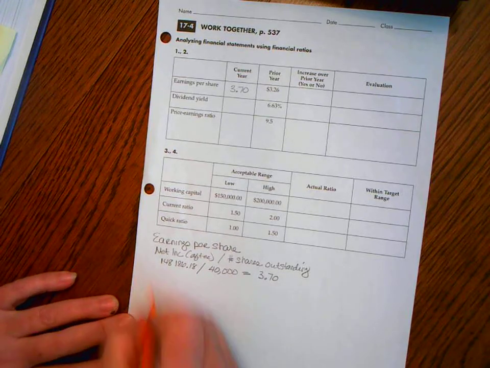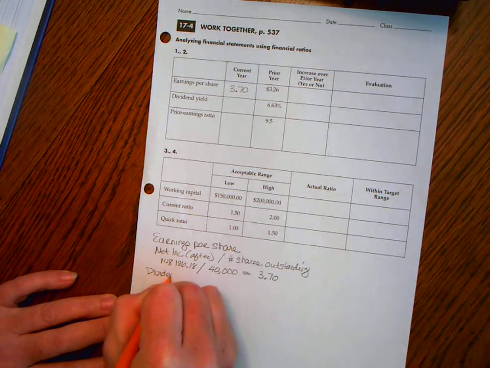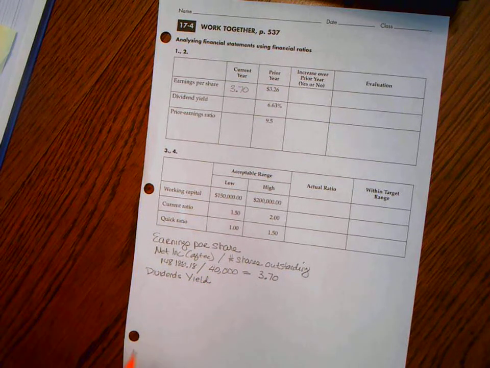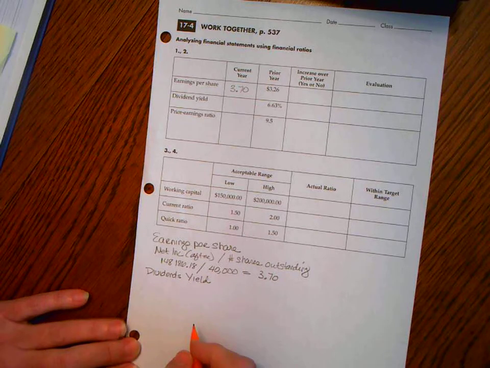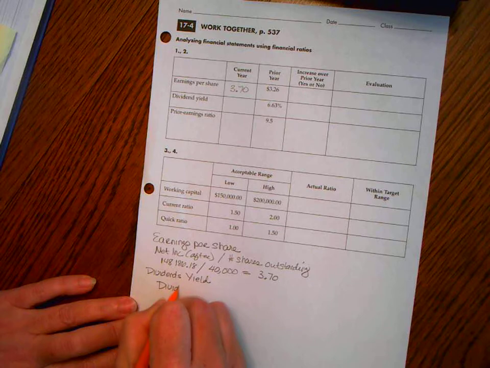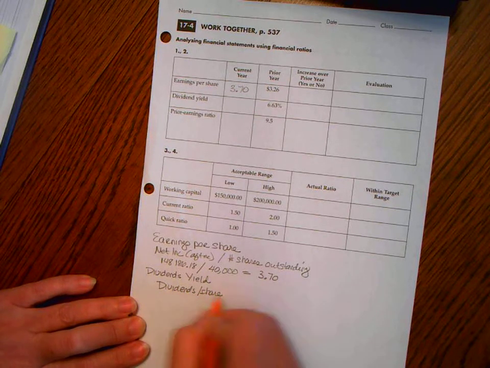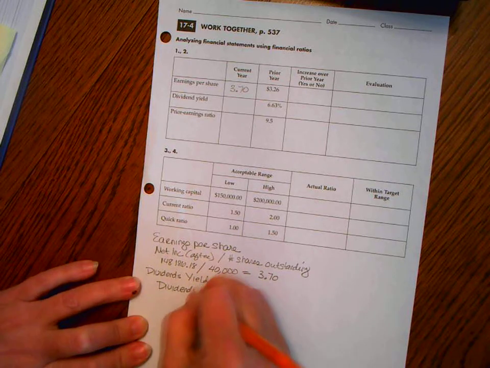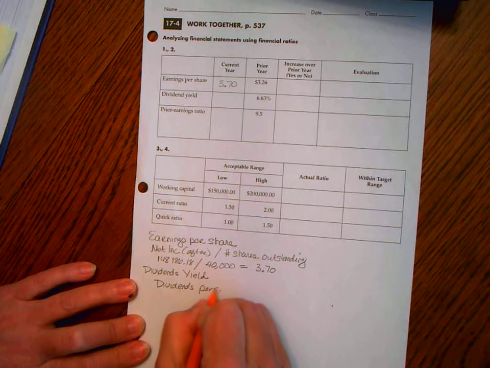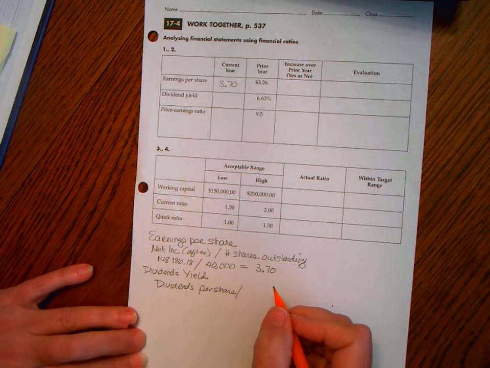And then the dividend yield. This one is the dividends per share divided by the market price.